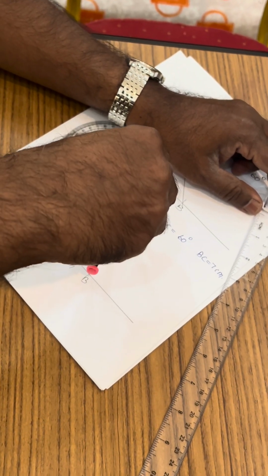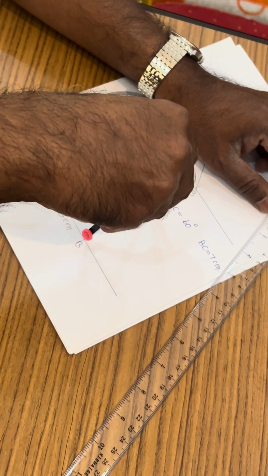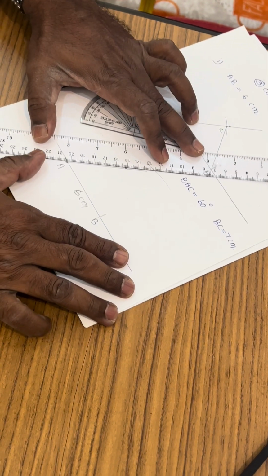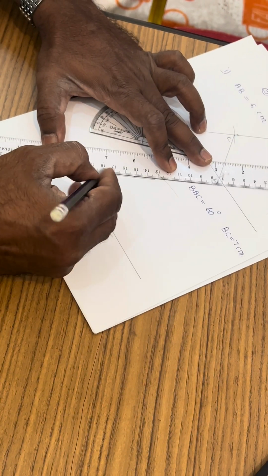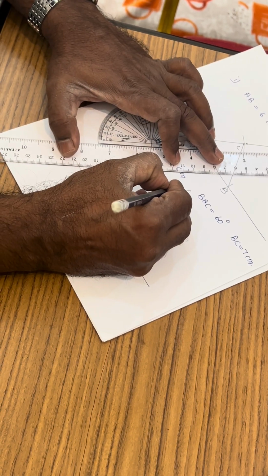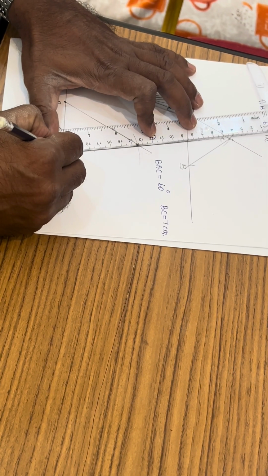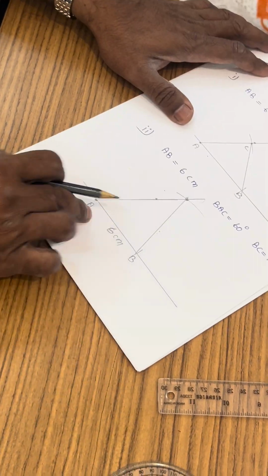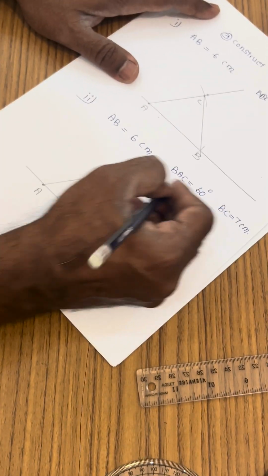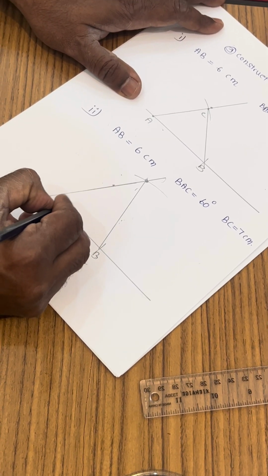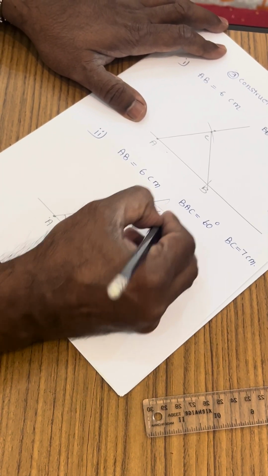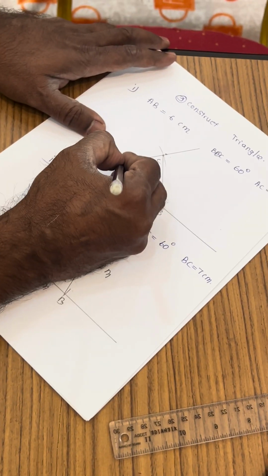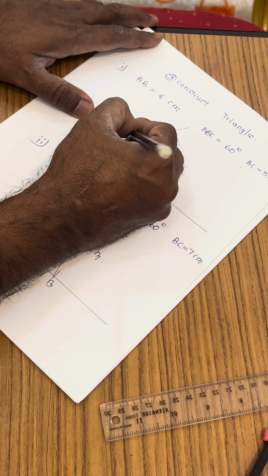It is not cutting, so you lengthen this a little, from this point to this point. This is AB is 6 centimeter, BAC is 60 degree, and BC is 7 centimeter. Here AB is 6 centimeter, BAC is 60 degree, and AC is 5 centimeter.